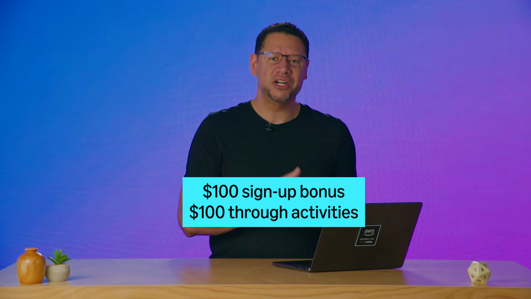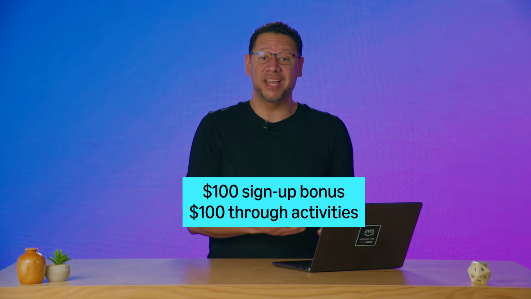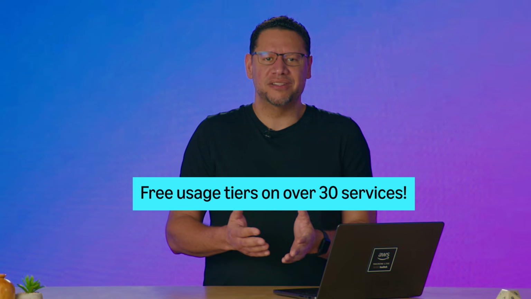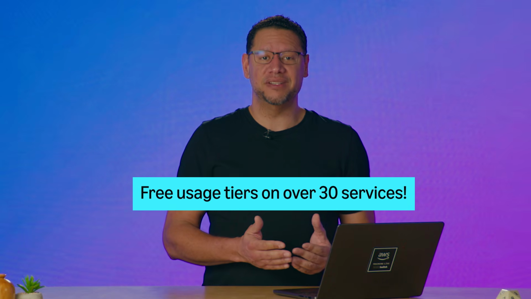You get $200 in AWS credits. That's real money that you can spend on eligible AWS services. You get 6 months of spend protection, where you can't accidentally rack up charges, and you get free usage tiers on over 30 services that continue even after your 6 months if you upgrade your account to a paid plan.